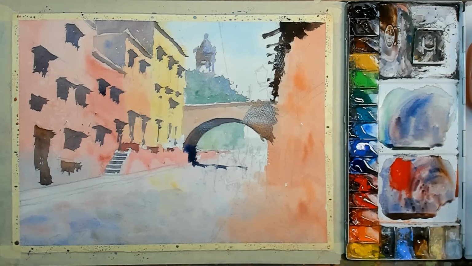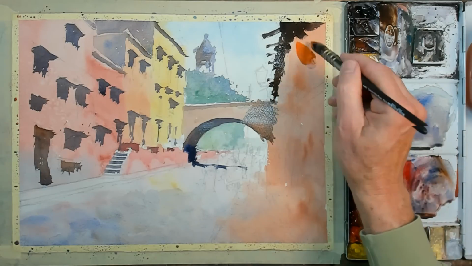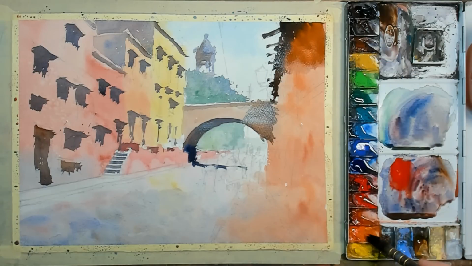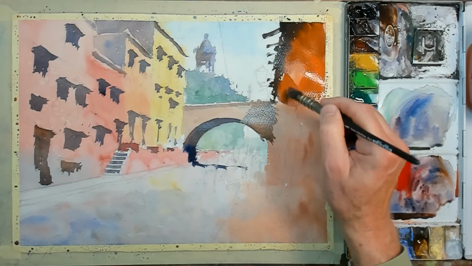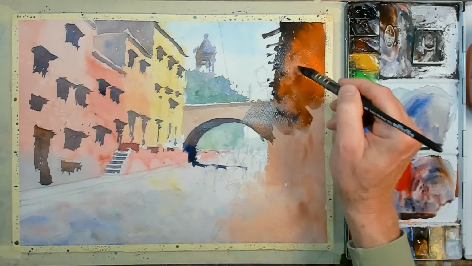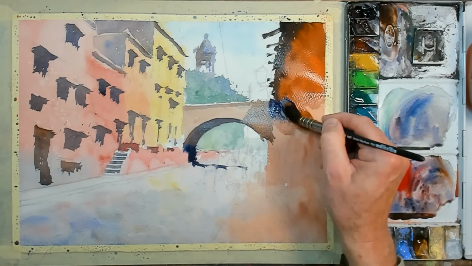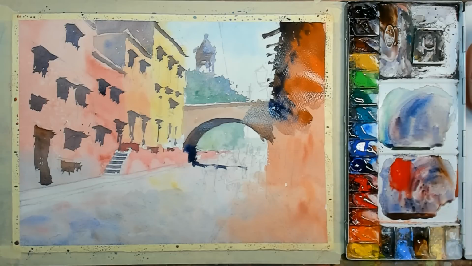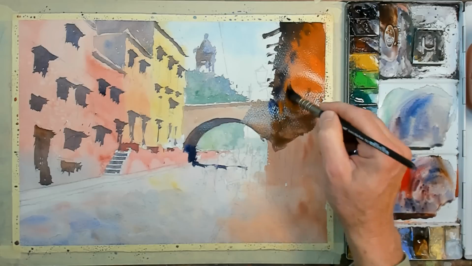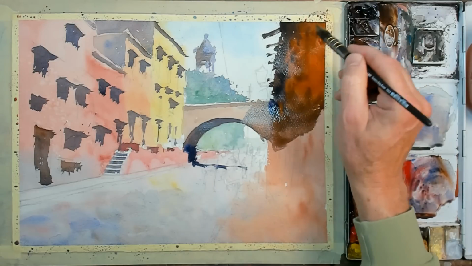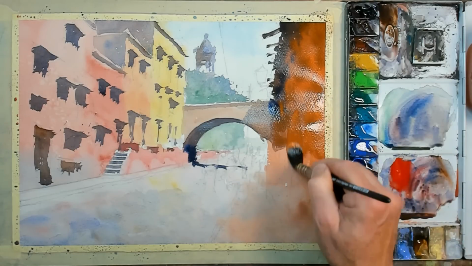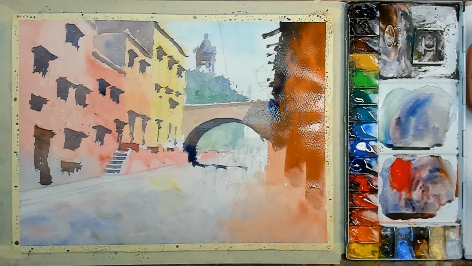And now go a little bit warmer with this cadmium orange. Cool it down a little bit in places, but mainly cadmium orange. Bring it down.